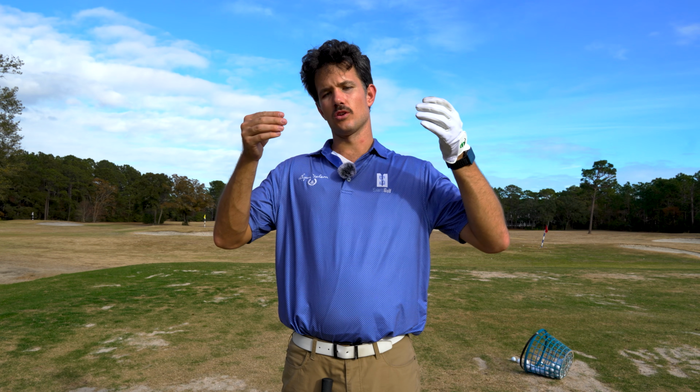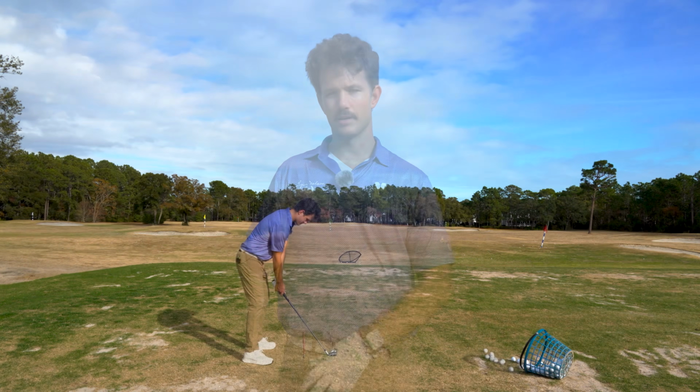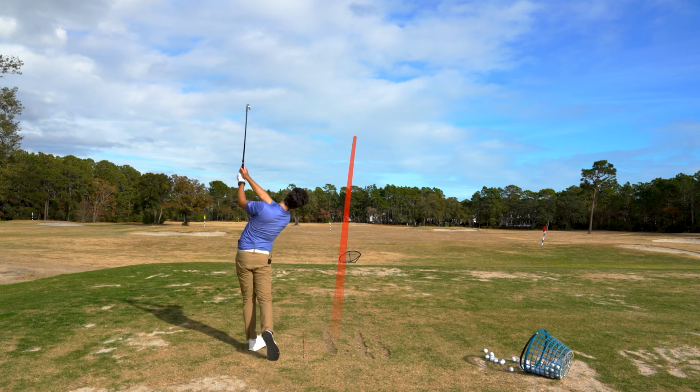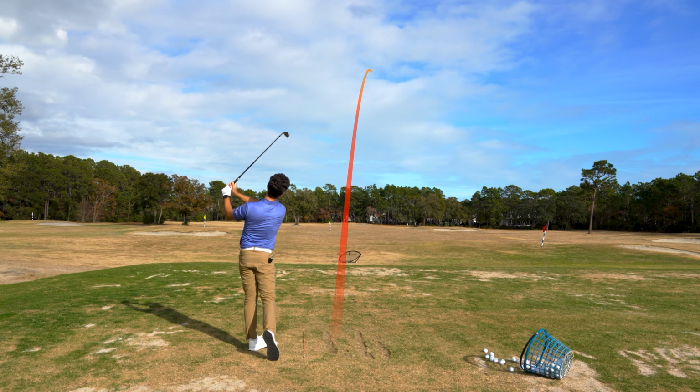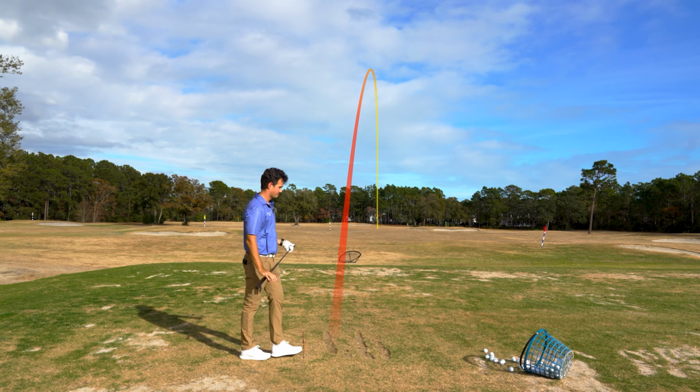So what do you do to fix ball flight issues? I mean, how do we go about turning a fade into a draw? Well, we have to learn a couple things. First, you have to figure out, where's the ball starting? Because if I'm starting the ball right, and then it's fading, I'm swinging into out.